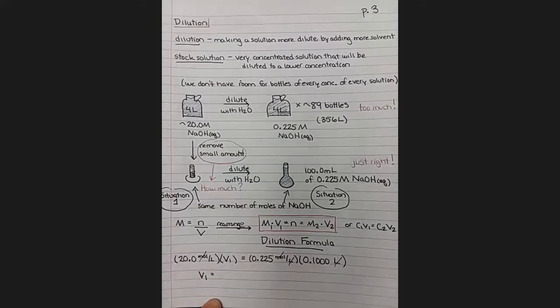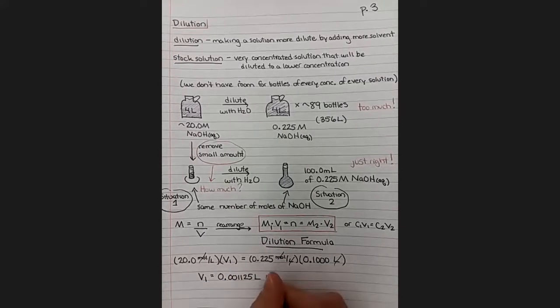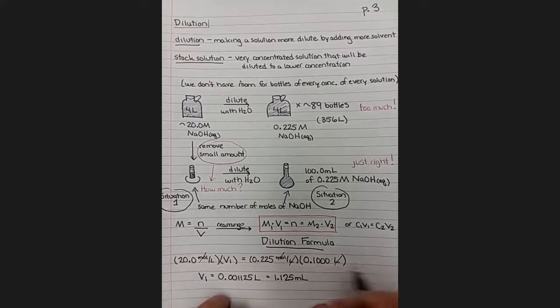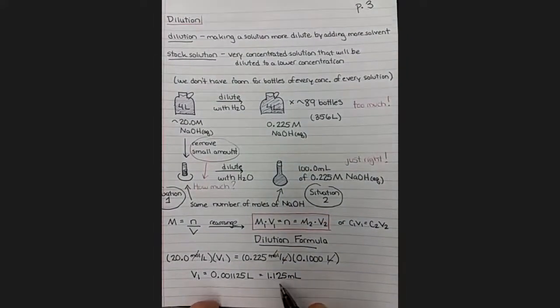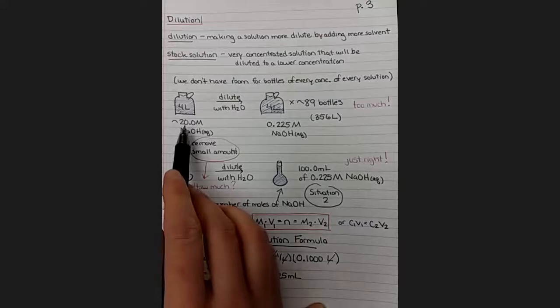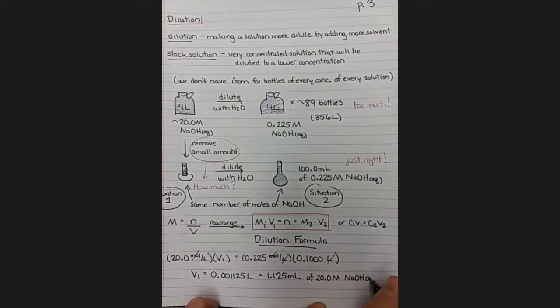And we can solve that pretty easily on our calculator. The volume is 0.001125 liters, or 1.125 milliliters. And that is a volume that I definitely have the glassware to measure. And again, let's specify which one it is, because I need to know which solution I'm talking about, the first solution or the second solution. So this is 1.125 milliliters of the 20 molar sodium hydroxide solution.